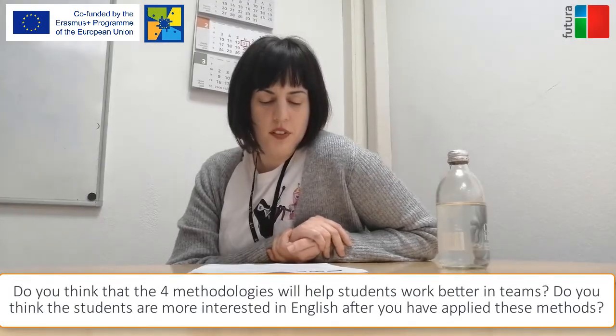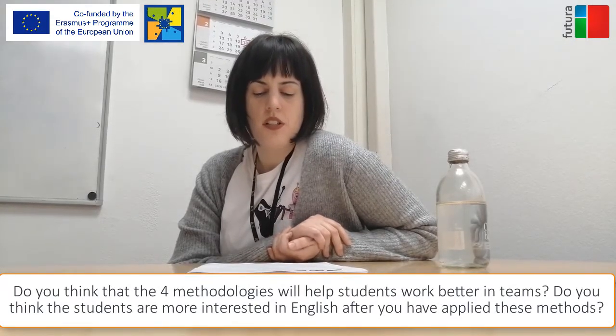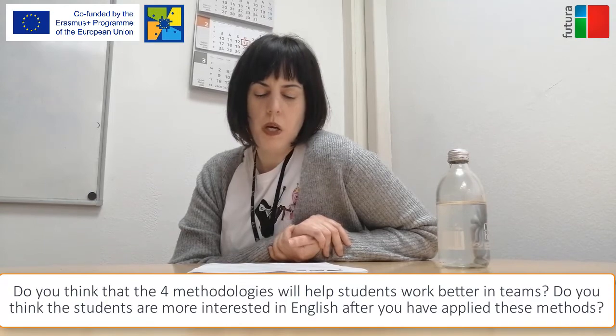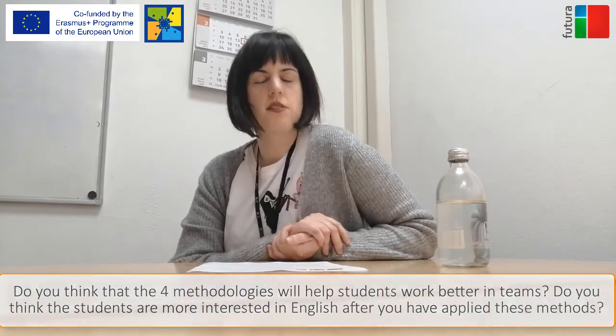Well, these four methodologies will help students work better. I think that the best method for enhancing group work, and especially communication skills, is definitely the debate. So that will absolutely be very useful. The other methods, well, they are also very helpful, but I think that the debate is my personal favorite.